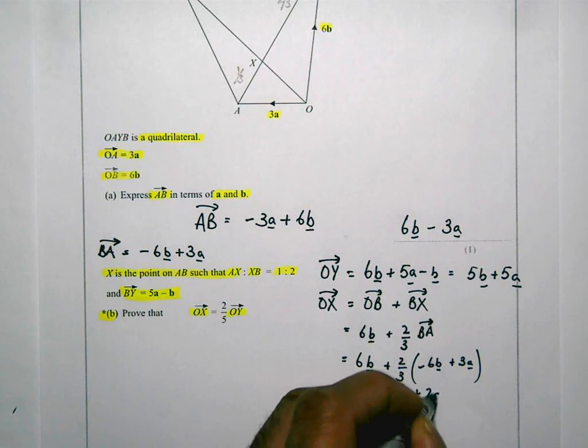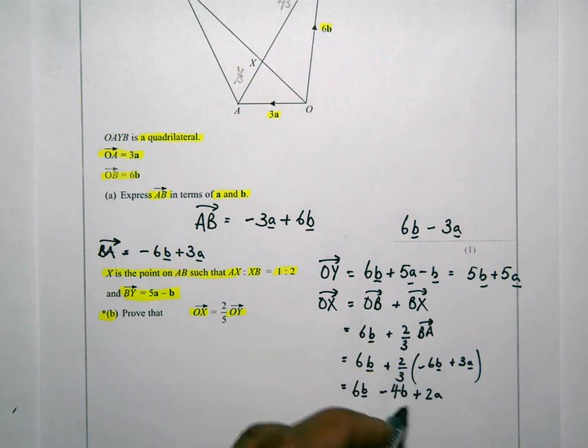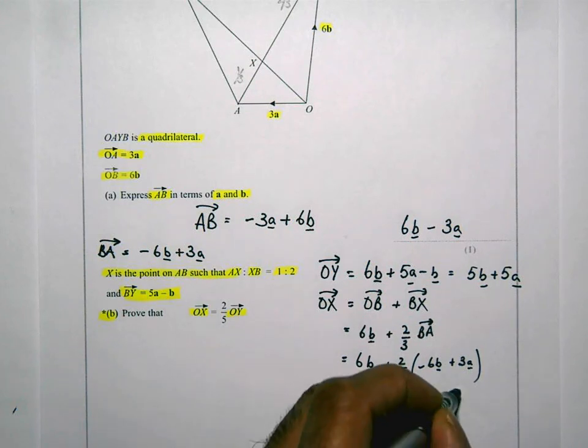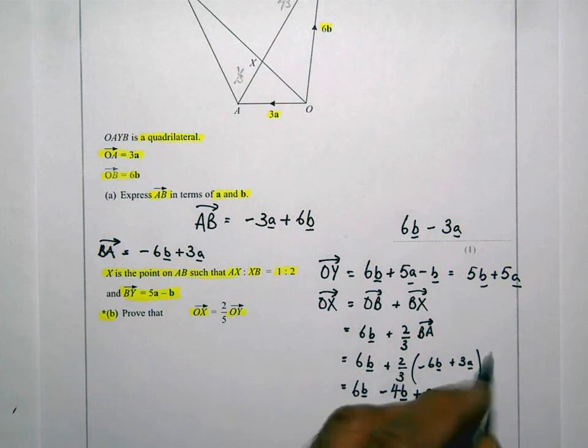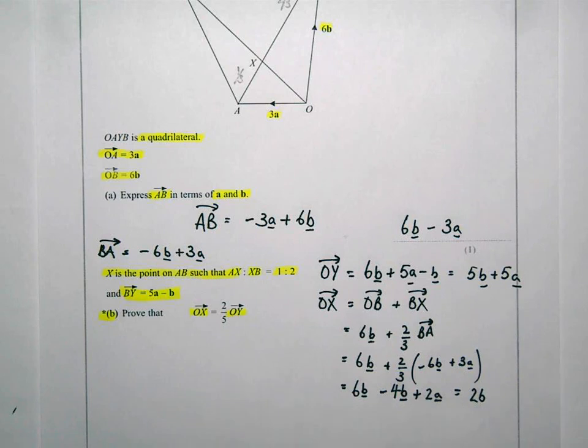Need to make sure I put the lines underneath all the vectors. Now once I tidy this up, I should end up with 6B minus 4B is 2B plus 2A.